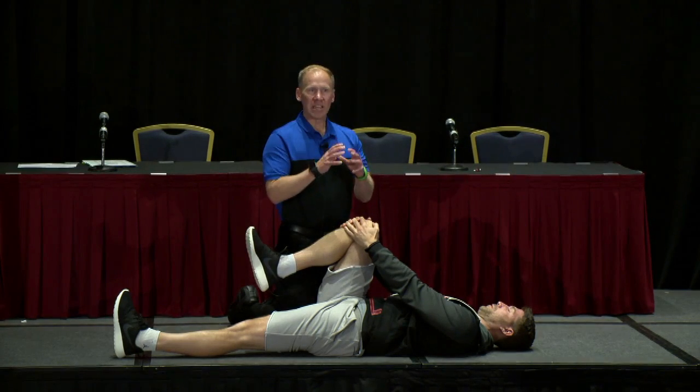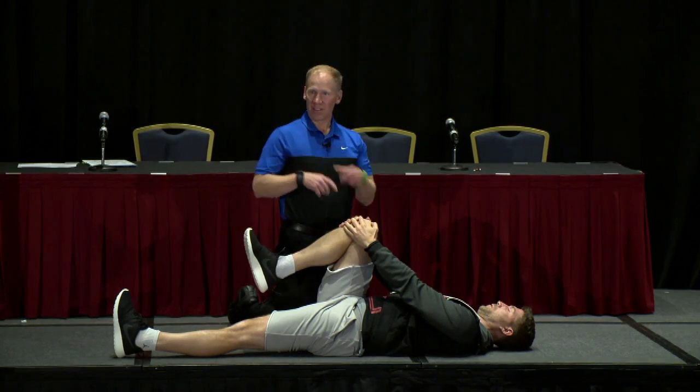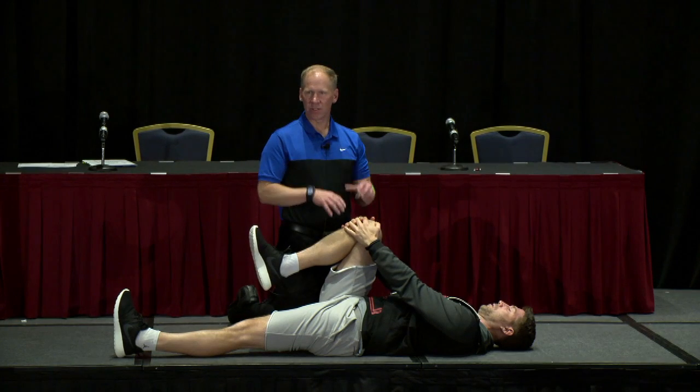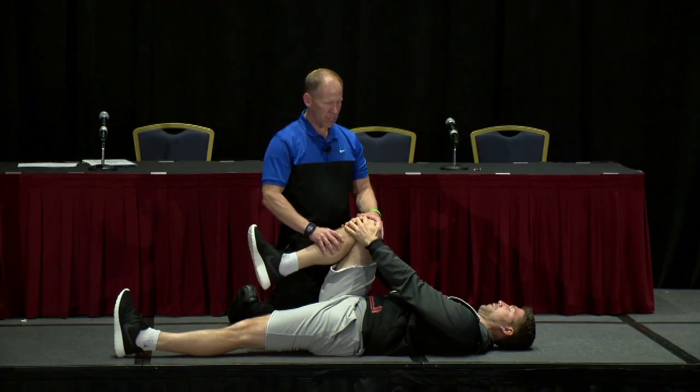Do the other side. What it does is somebody who has an SI joint-based problem might, in this one, feel it gap just a little bit in the SI joint. It's going to cause just a little bit of motion at the SI joint. Okay, and there's a small range. We can go up a little bit.